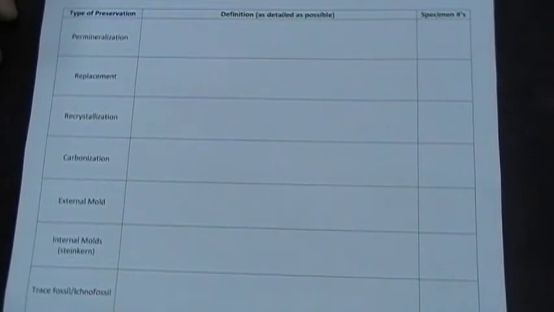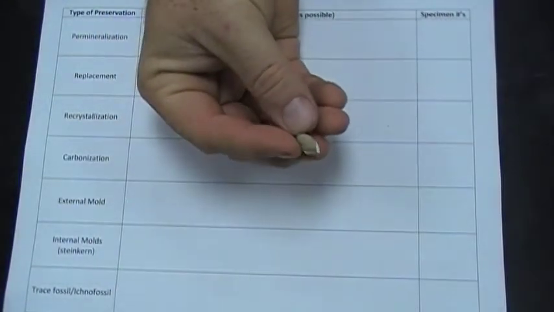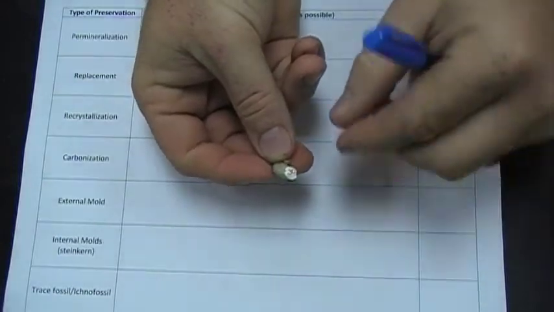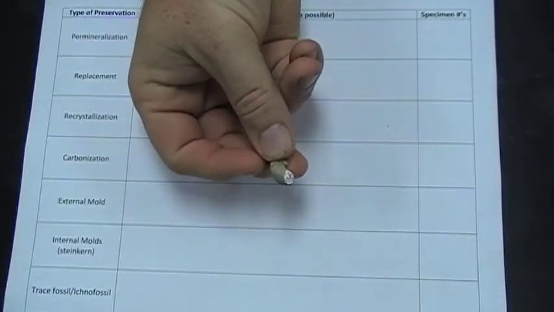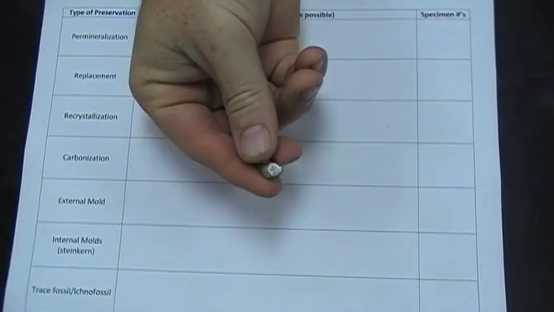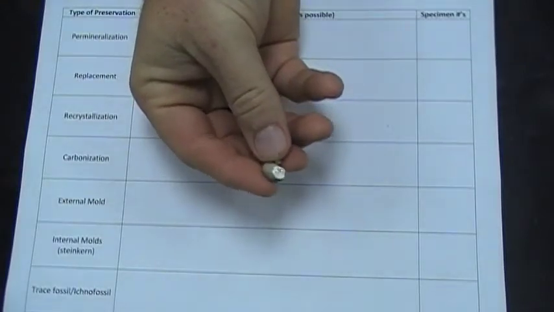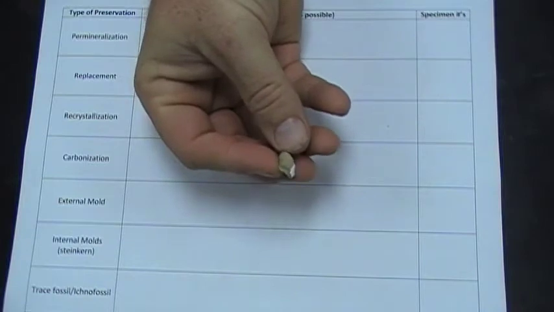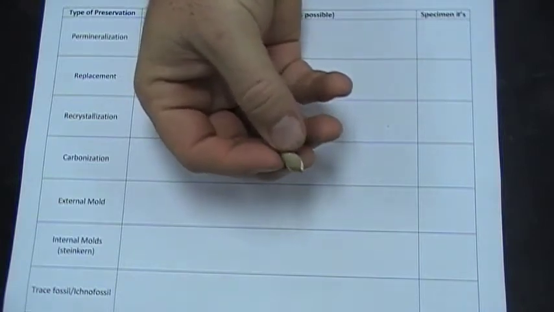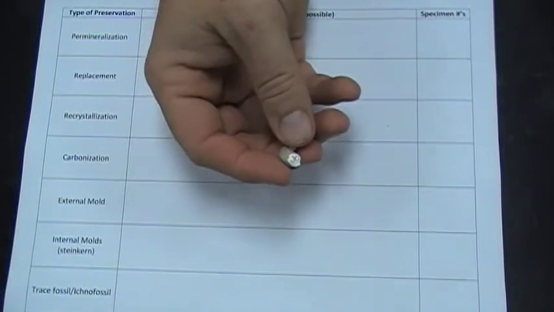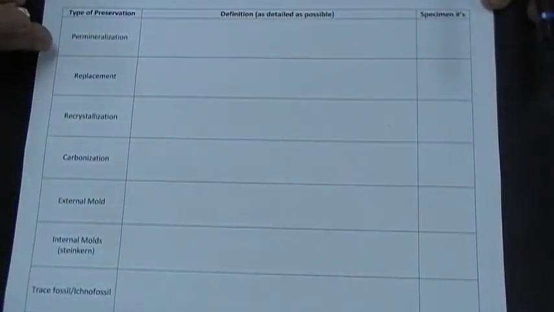Now, if we come back to the chart in front of us, we should automatically be able to remove some of these from our possible aspects. We can remove trace fossils, internal and external molds, and carbonization automatically because we can see that this is an actual shell, an actual chunk of a specimen. So it cannot be a trace fossil. It's not an internal or external mold, it's not an impression or the inside of a shell. And it's not just reduced down to a carbon film like we would see with plants or insects. So what we're left with is recrystallization, replacement, and permineralization.